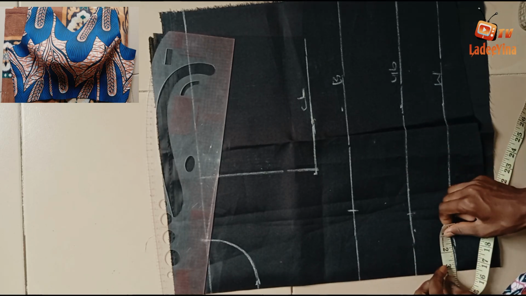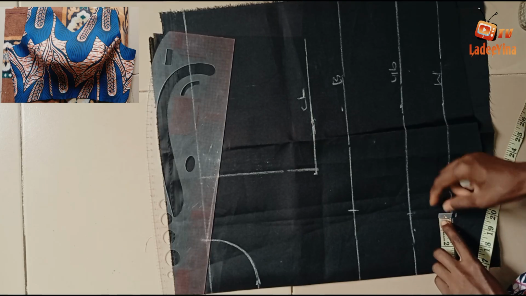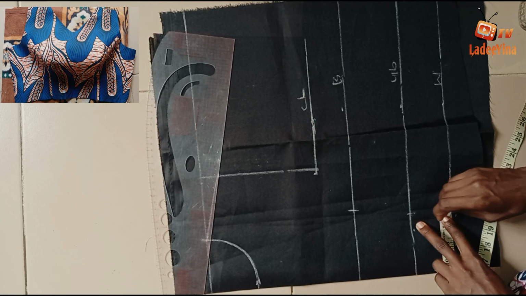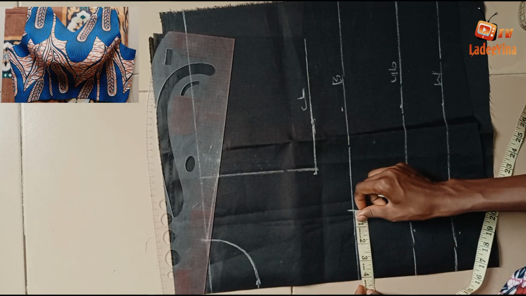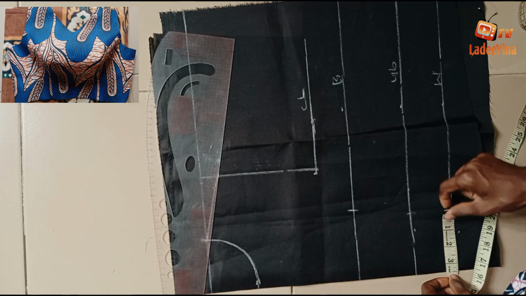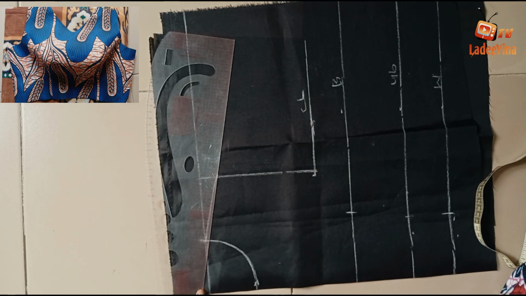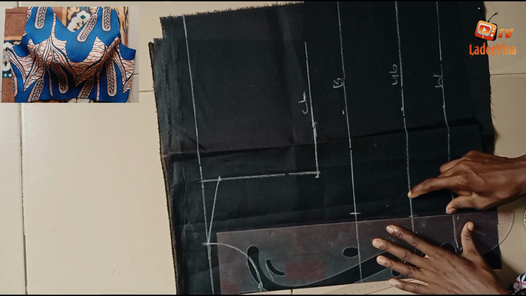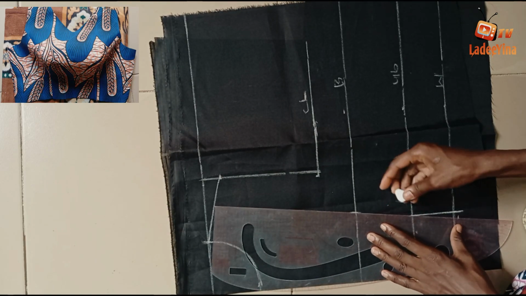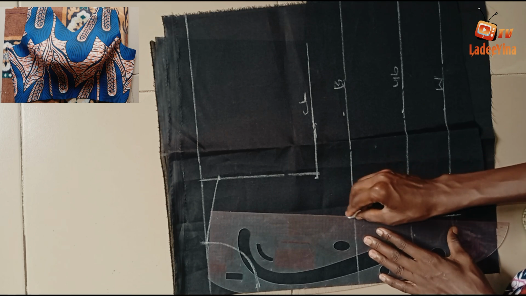You come to the waistline and also mark 3.5. That means I have removed ½ an inch. Here I marked 4, here 3.5, and here 3.5 as well. Then you connect it like this.